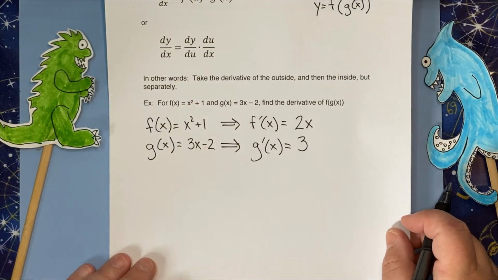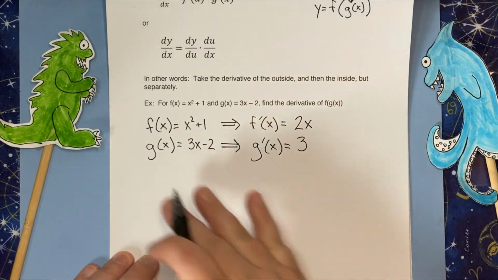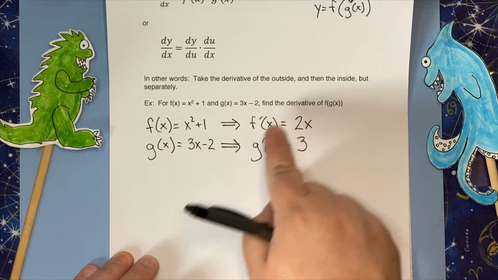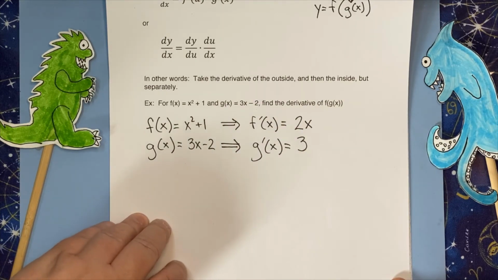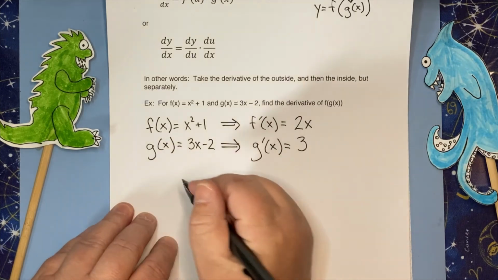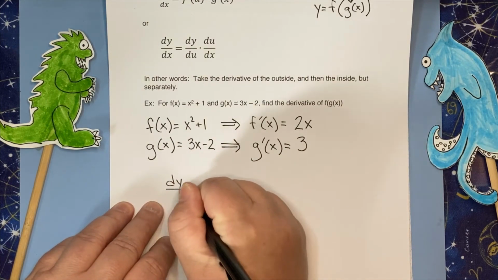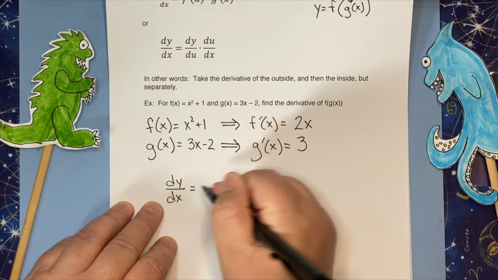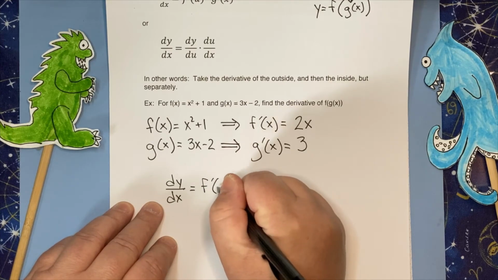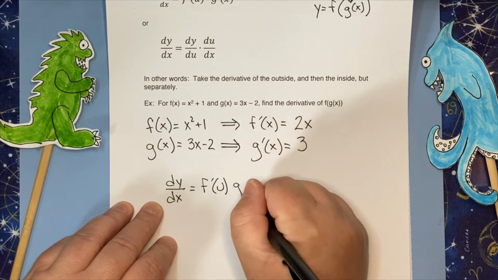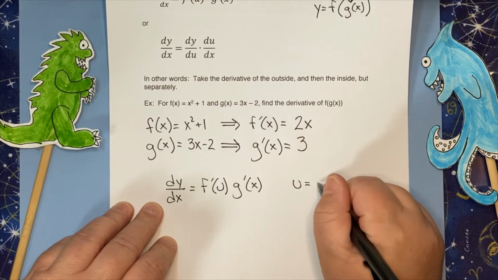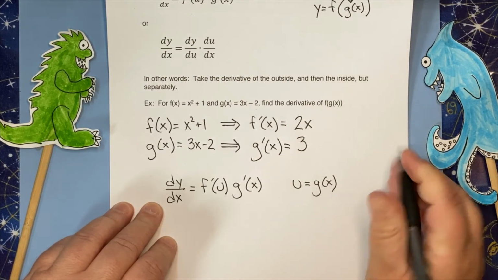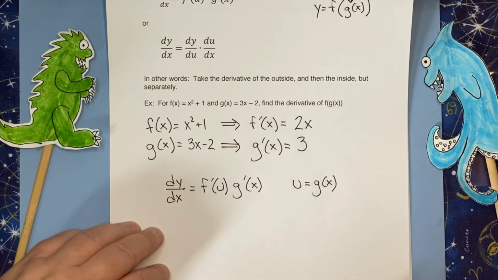So now, how the heck do we use all of this? Because we're going to need all 4 of these. So what are the pieces of this? I'm going to write this out. It's dy/dx equals f prime of u and g prime of x. And remember that u is just g of x.